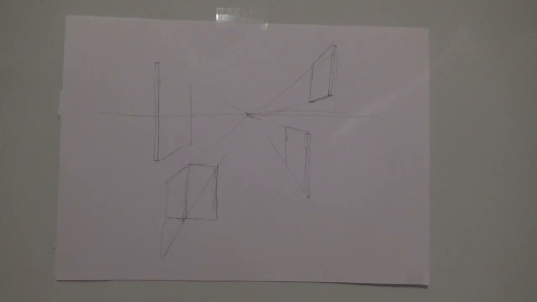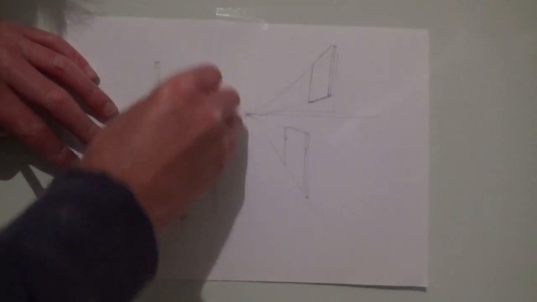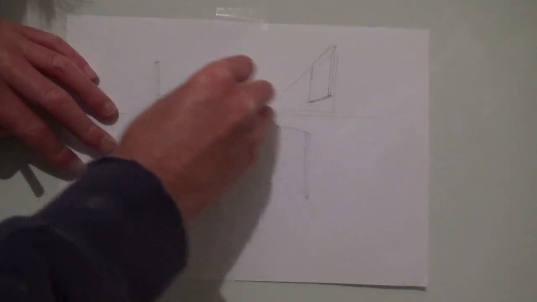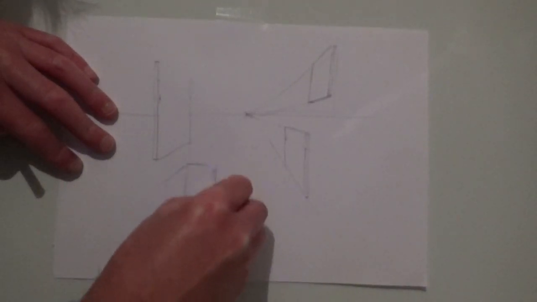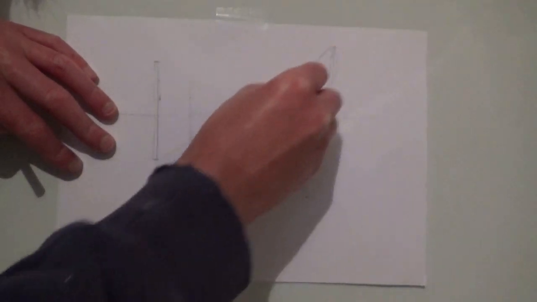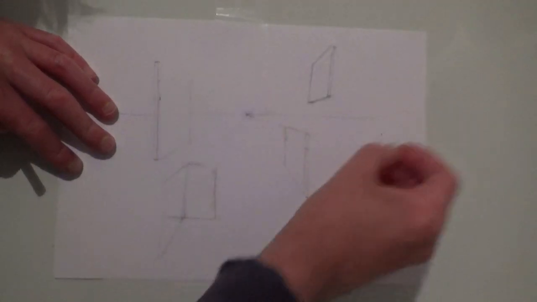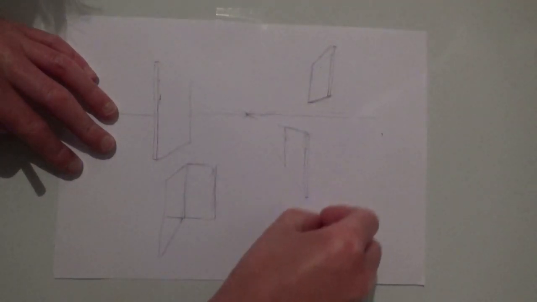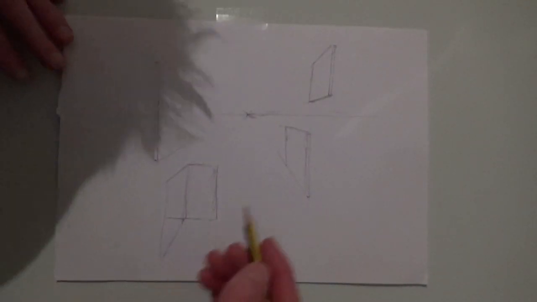Okay, so let's make it a little bit less confusing and get rid of some of these construction lines. So any extra lines inside or around the doors that aren't actually part of the doors, we can now rub out. Okay, now there we go, there's a whole bunch of strange objects floating about in a space.